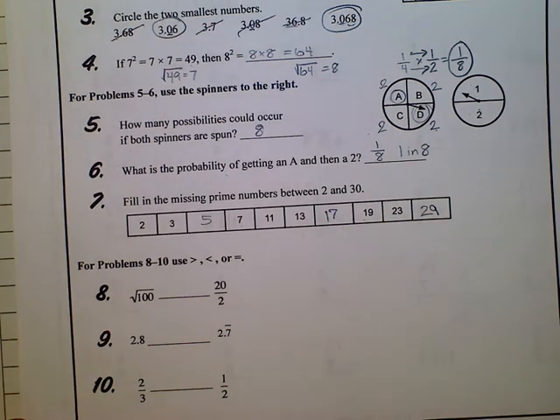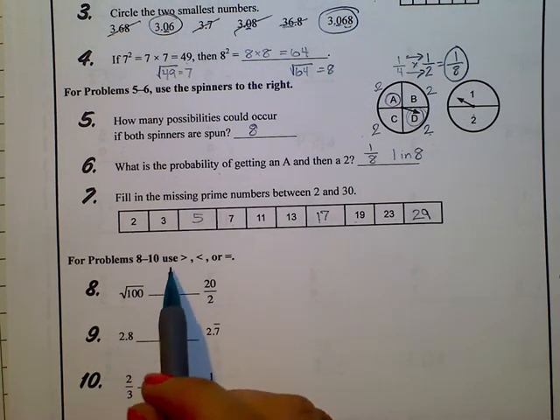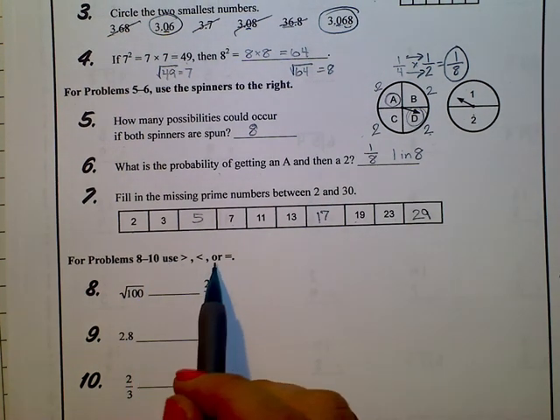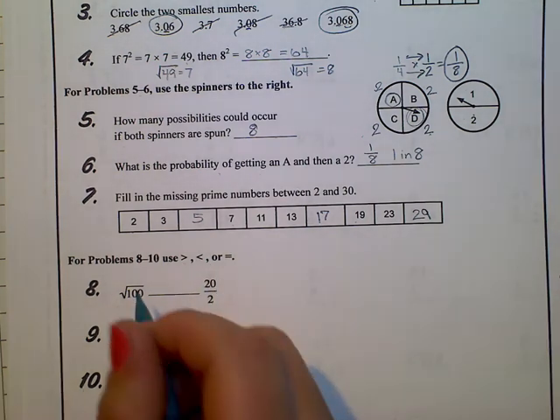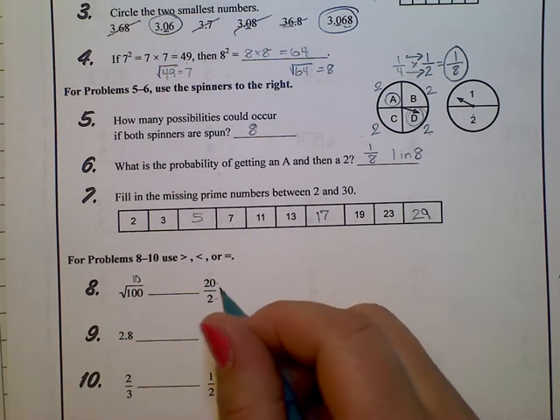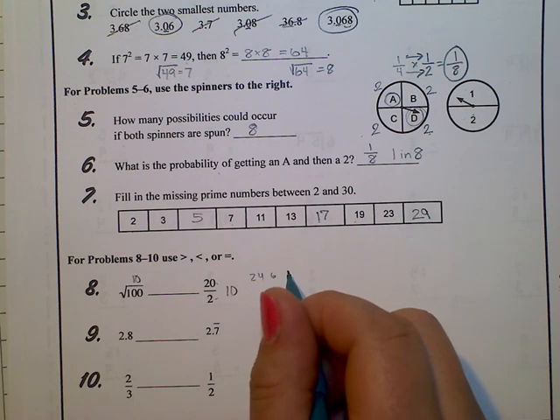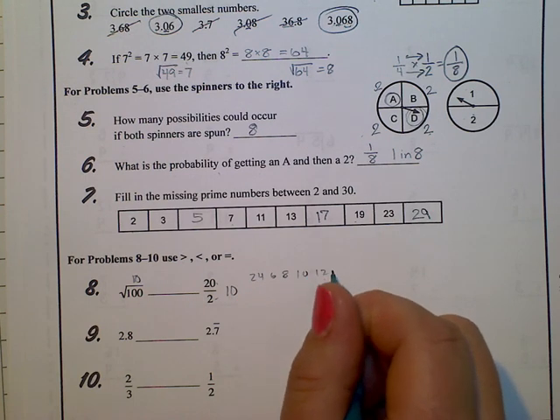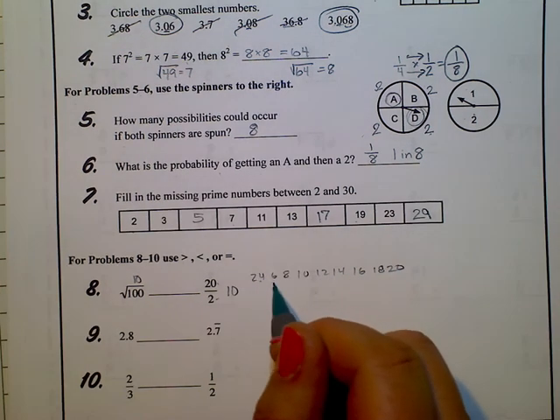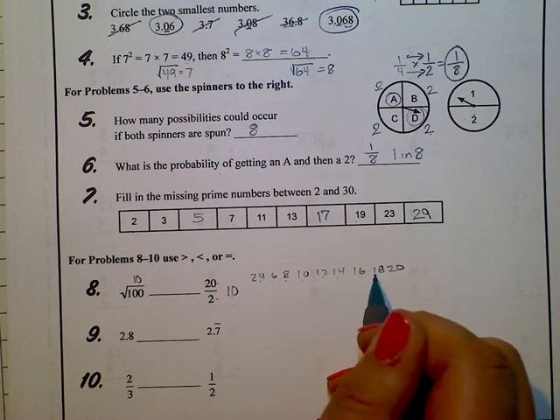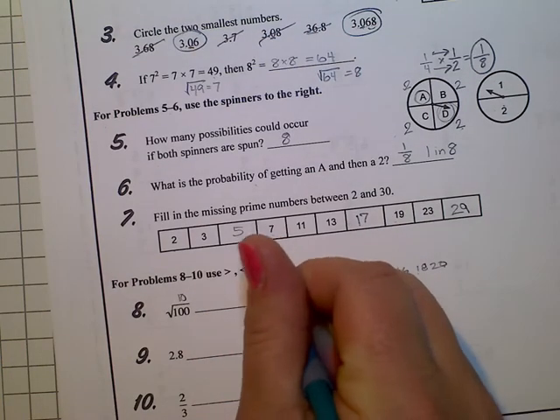Can't see my answers very well. For problems 8 through 10, use greater than, less than, or equal to. So this is 10, and how many times can 2 go into 20? 10 times. 2, 4, 6, 8, 10, 12, 14, 16, 18, 20. 1, 2, 3, 4, 5, 6, 7, 8, 9, 10. So they're equal.